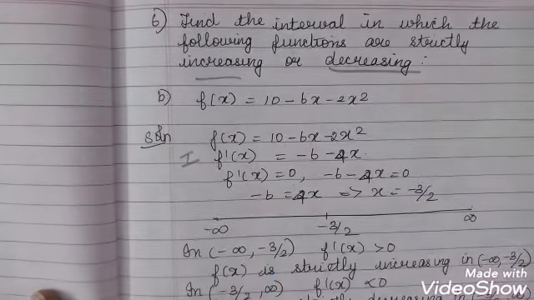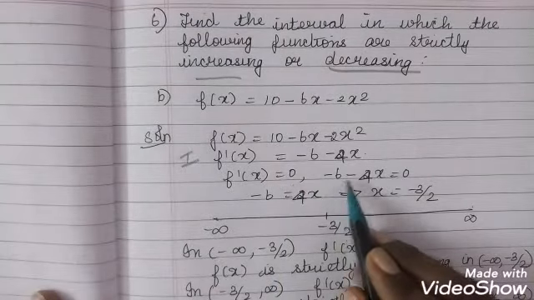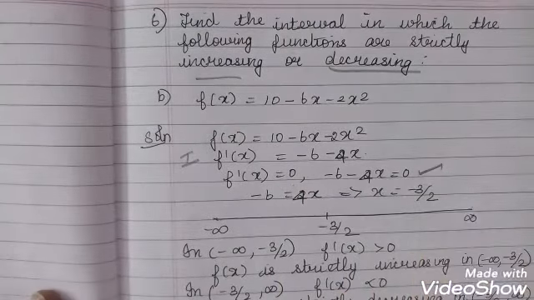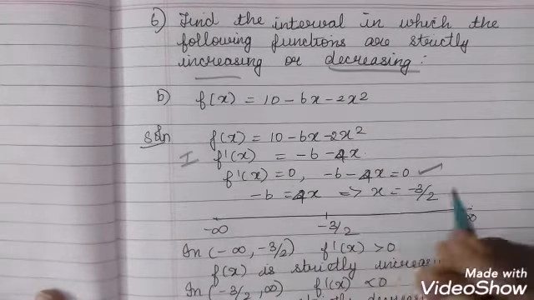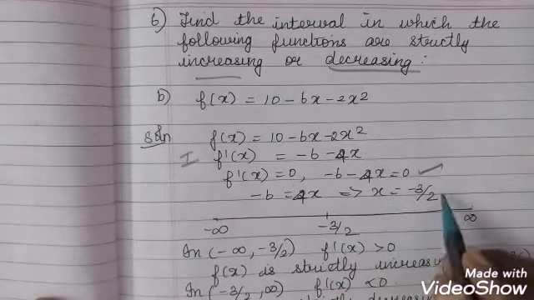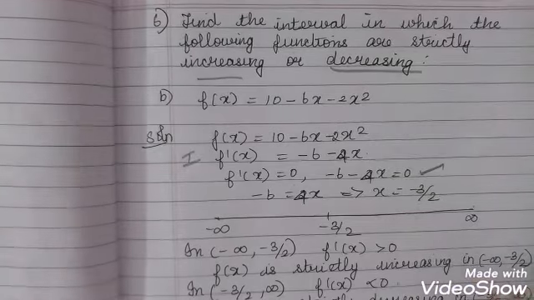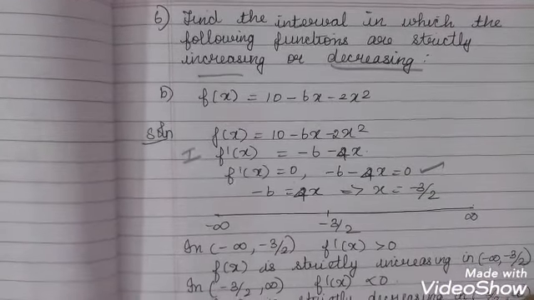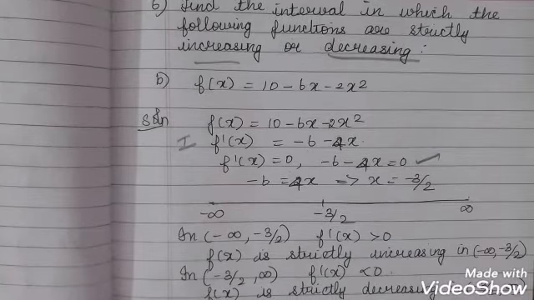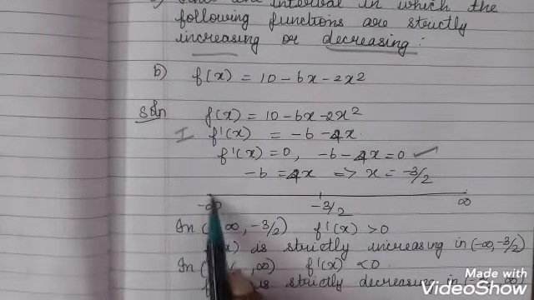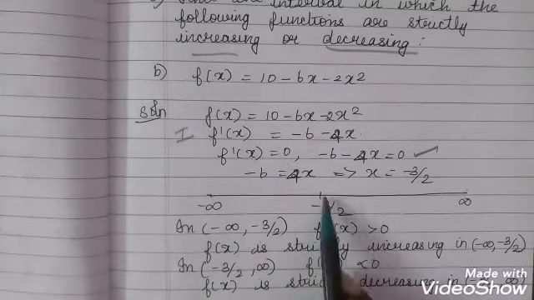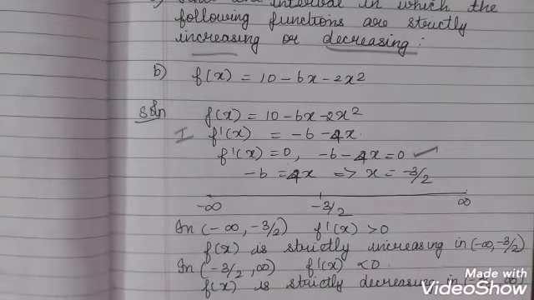Now equate this to 0. f dash of x is equal to 0. So what will you have? Minus 6 minus 4x is equal to 0. So what is minus 6 equal to here? Minus 6 is equal to 4x, which implies your x is equal to minus 3 by 2. Correct? Now here I have just drawn the interval in this case. So what is the interval you have here? Your interval is minus infinity to minus 3 by 2 and minus 3 by 2 to infinity.